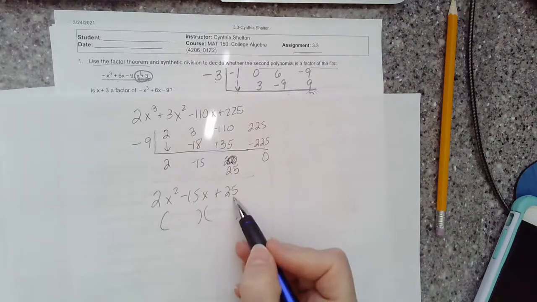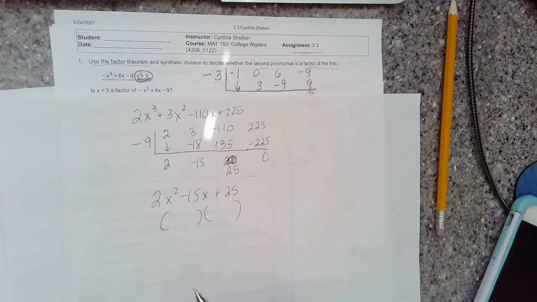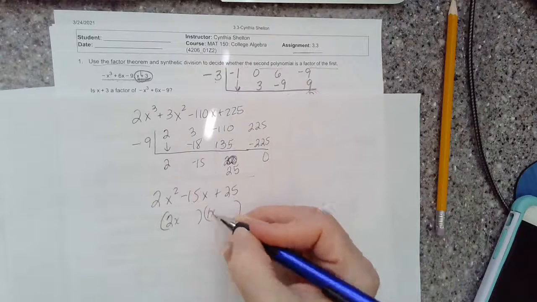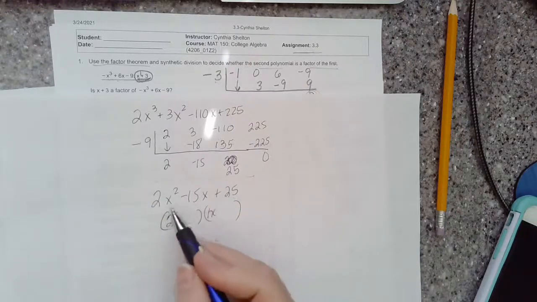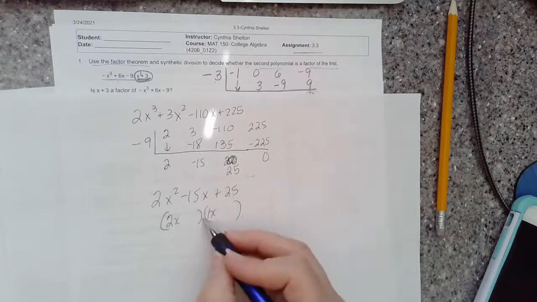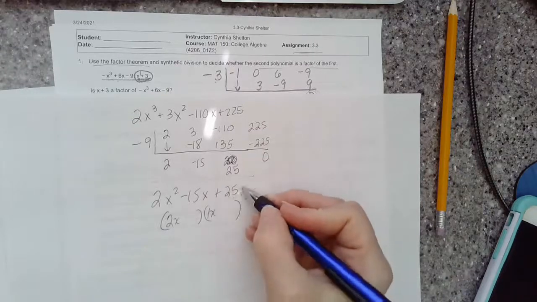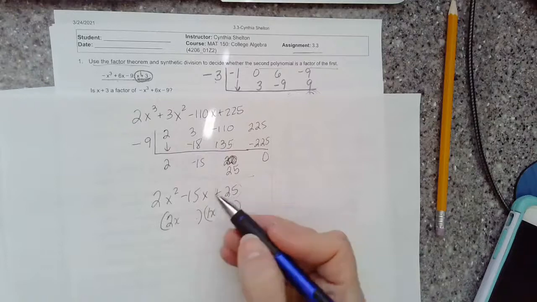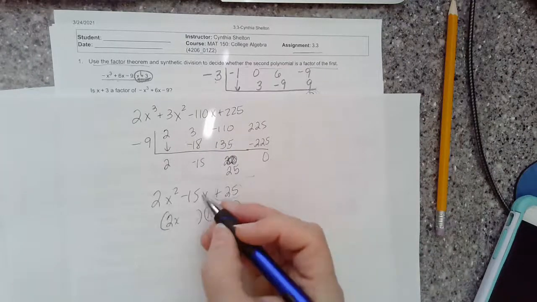So just like this one, x times 1x to get 2x squared. Then I need the last times last to be positive 25. I see that I need the signs to be alike to get a positive, but I need a negative middle term. So that clues me in. I need a negative times a negative to get this positive on the end. So I'm guessing 5 times 5. That's my first thought for 25.